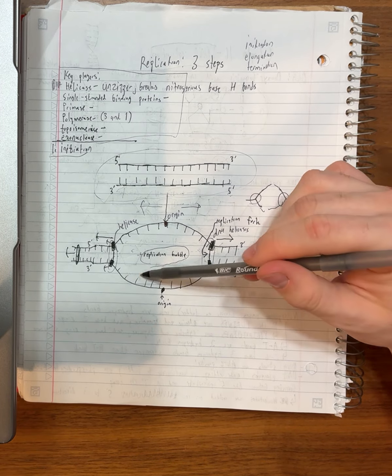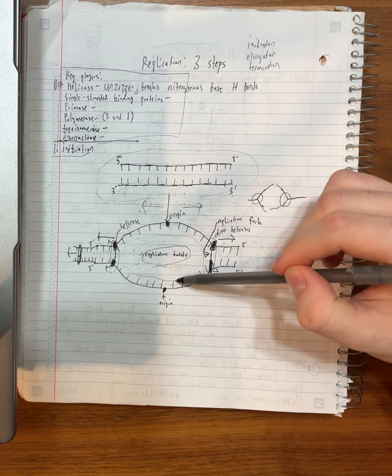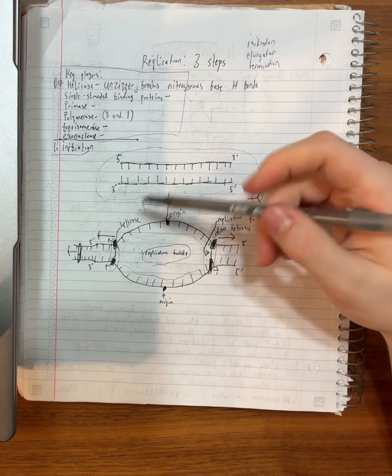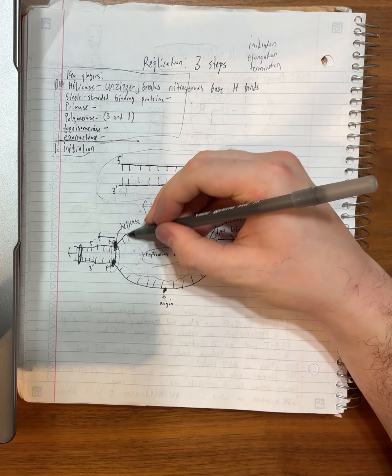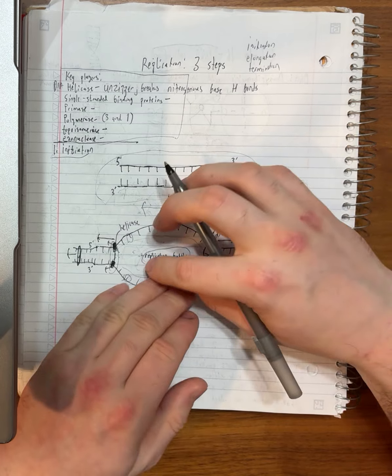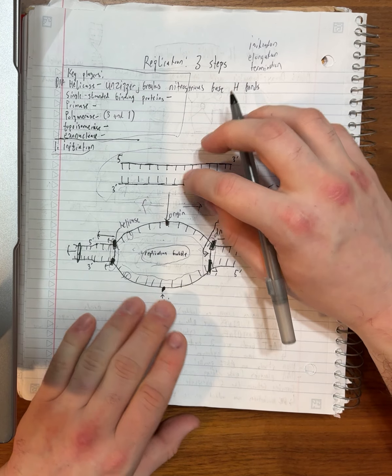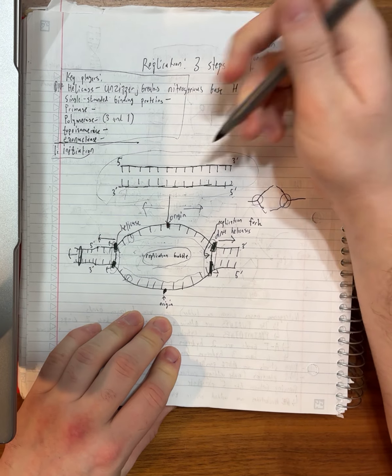So we now have this replication bubble and we have these DNA strands that are sort of opening up. But what we don't want to happen is we don't want these hydrogen bonds, so I don't want this base and this base to pair up again. I want to keep them separated. And so I'm going to do that by using single-stranded binding proteins.